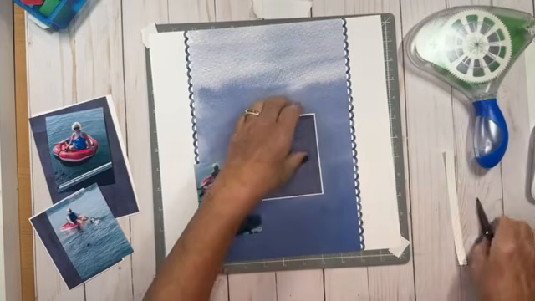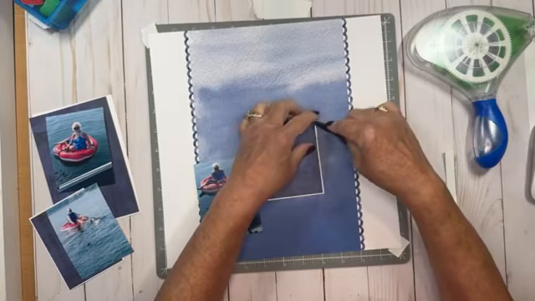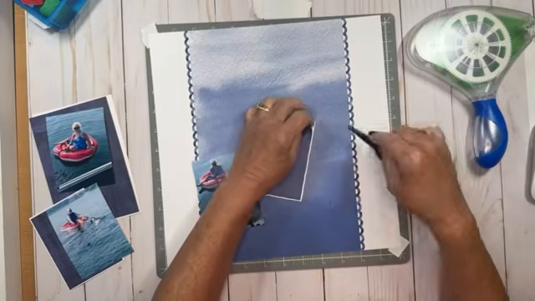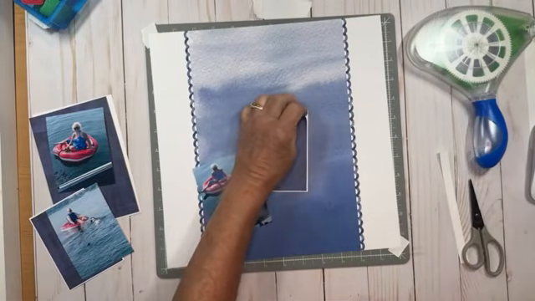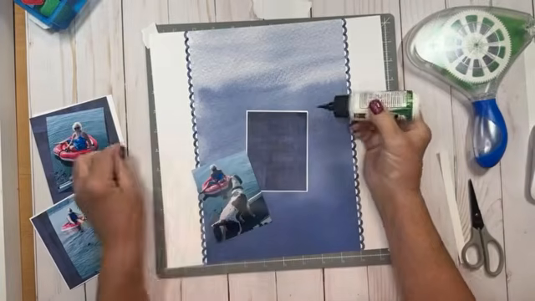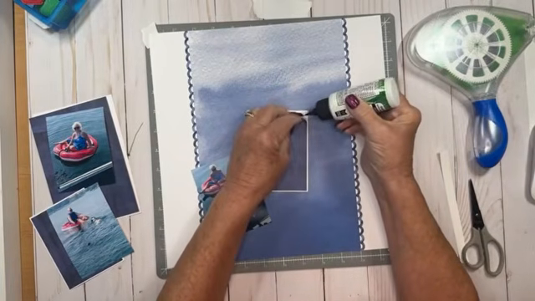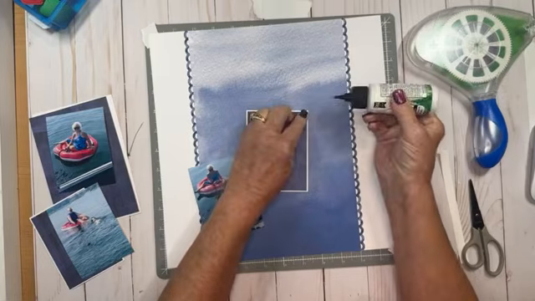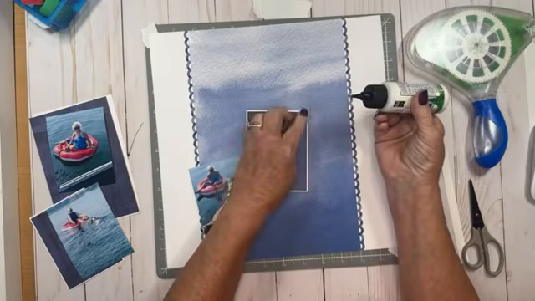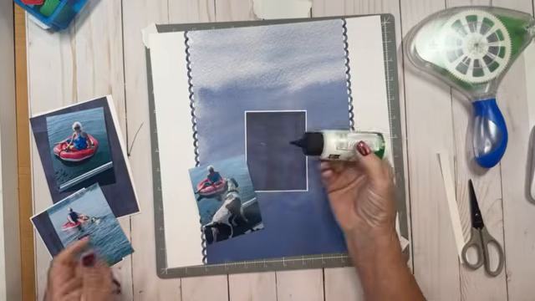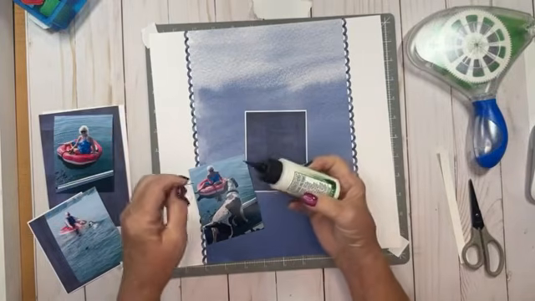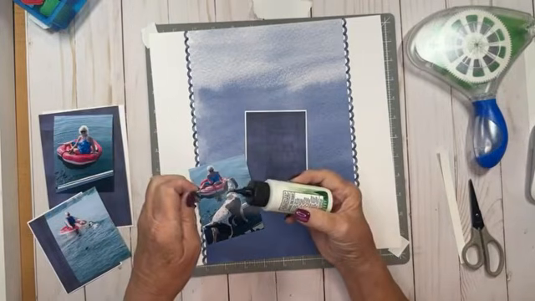That nice 1/8 inch edge just is so perfect. Now I have this up a little bit. I'm gonna just grab a little liquid glue and put a squeeze of that. I use Barely Art liquid glue because it gets in such tiny places and it runs so well.